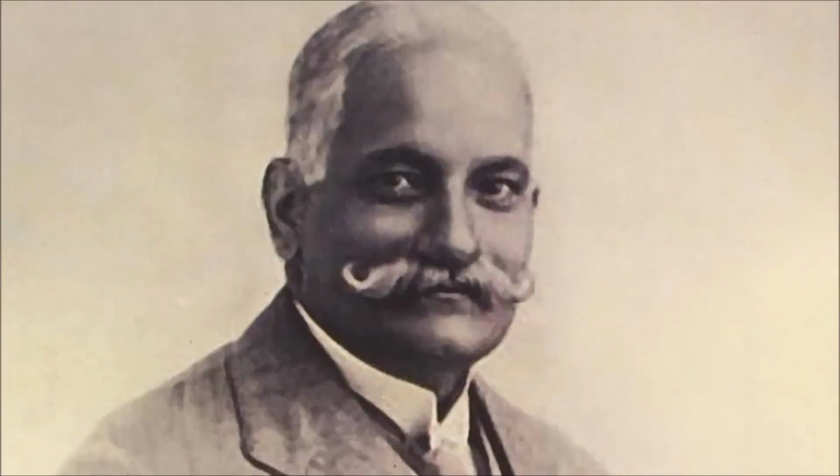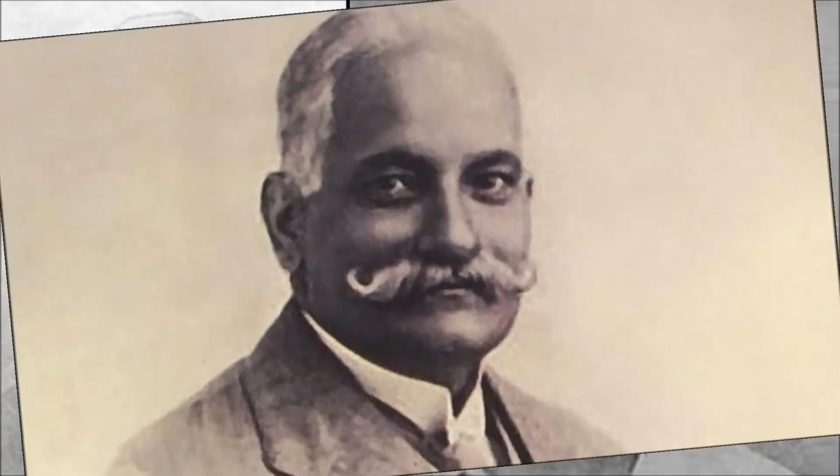Nehru Report in 1928. The British government challenged Indians to draft a constitution acceptable to all political parties and communities in India. This challenge was accepted by Motilal Nehru, and his committee gave a final report called Nehru's Report. The report demanded dominion status for India and creation of language-based regions.